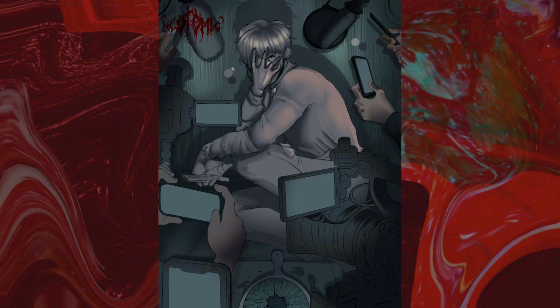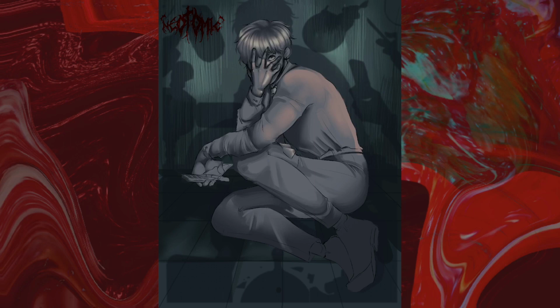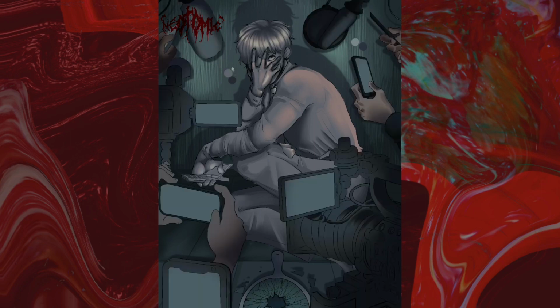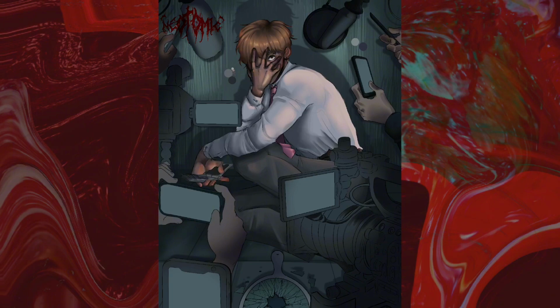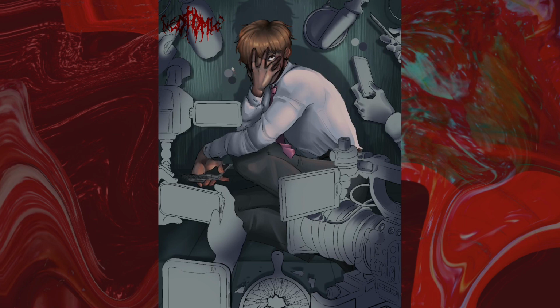There's the underpainting if you were curious what that looks like. And then here you can see me just getting in that extra detail on those cameras.